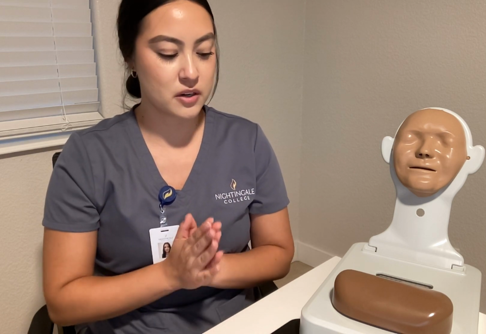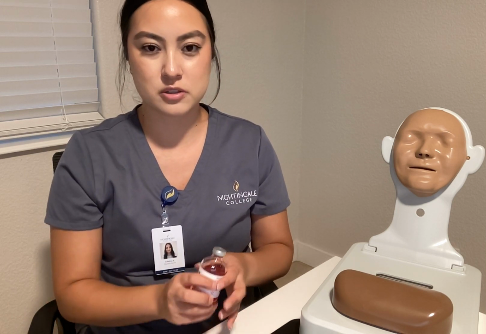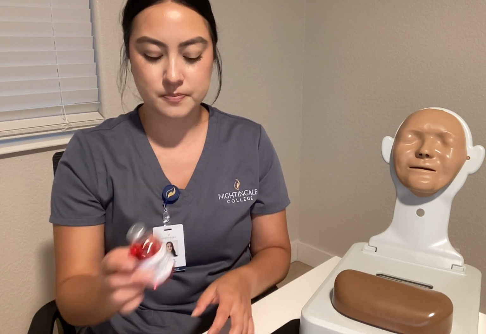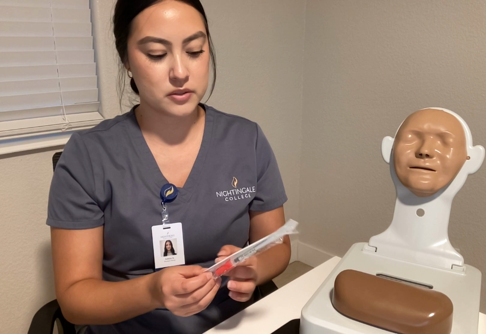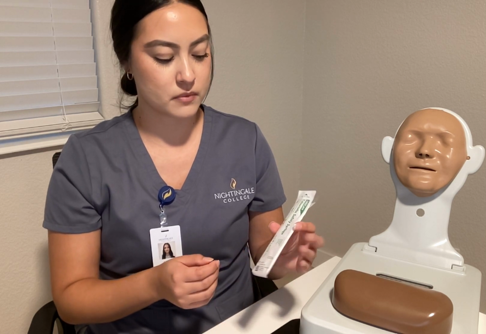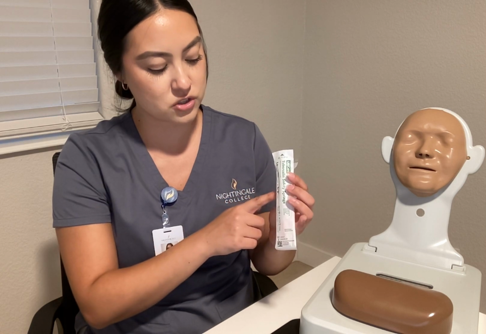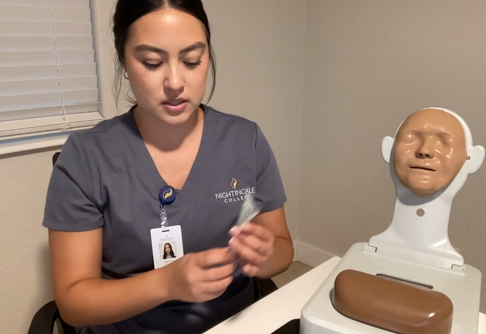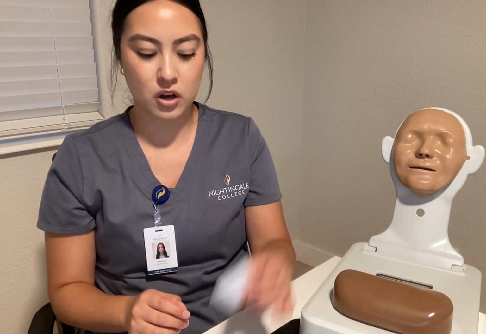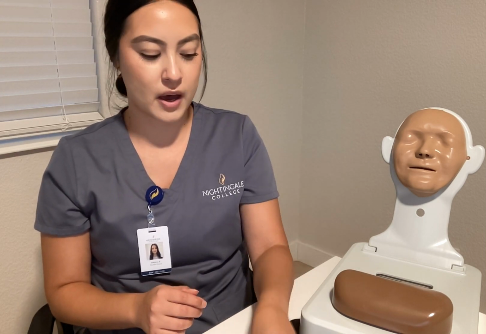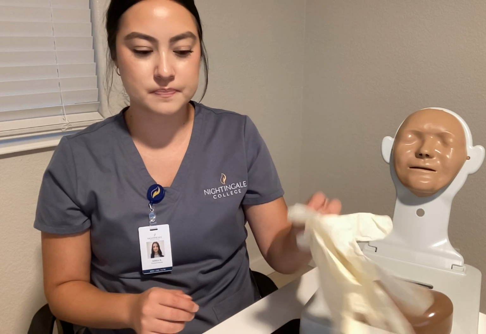Before we get started, just to go over our supplies, I have our medication, Tubersol, and then we do have the needle and syringe. This one is the 25 gauge by 5/8 in size. We have our gauze. We also have the 2 alcohol pads as well as our gloves.